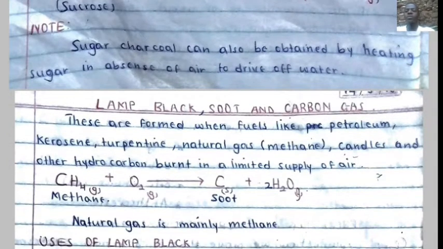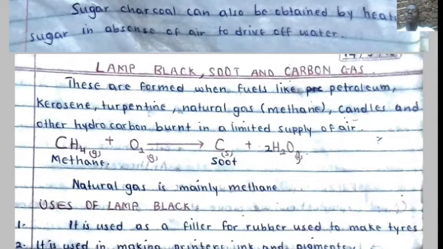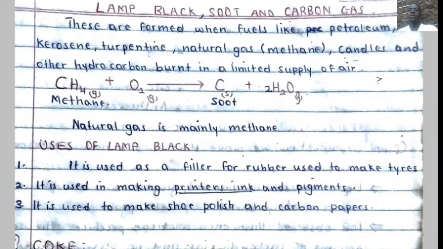You can also write the note. The note is saying that sugar charcoal can also be obtained by heating sugar in absence of air to drive off water. So now let us look at the lamp black, the soot, and the carbon gas.